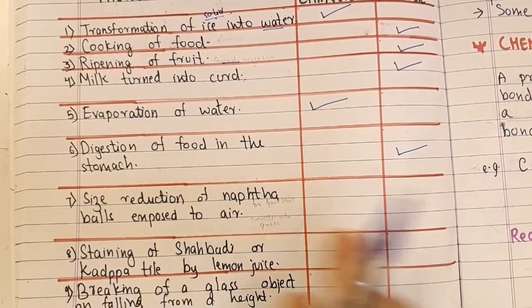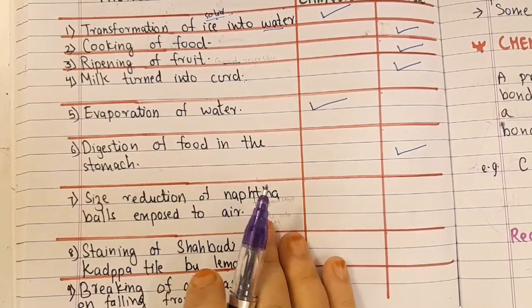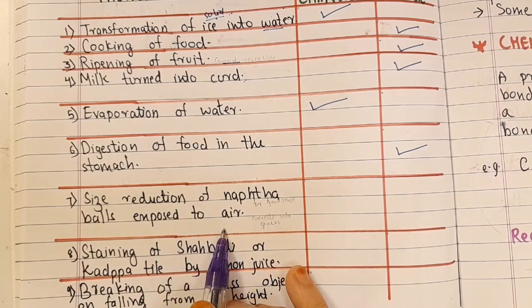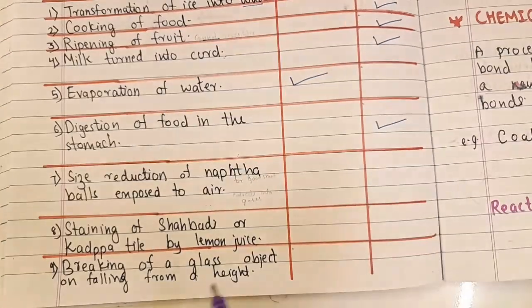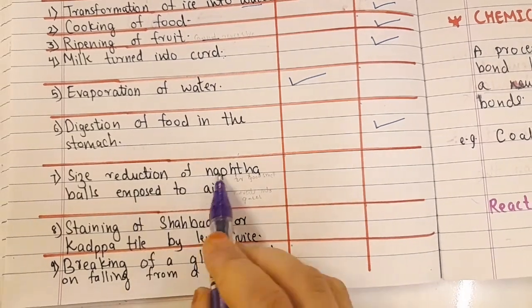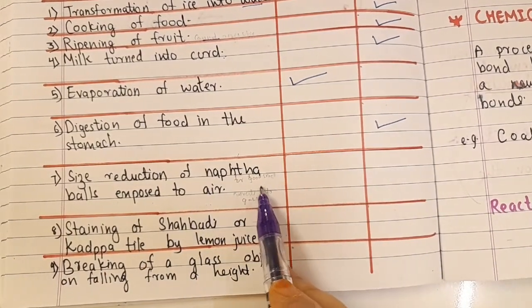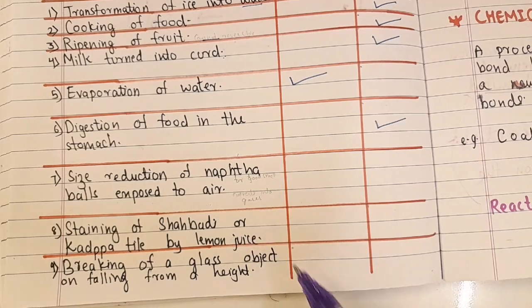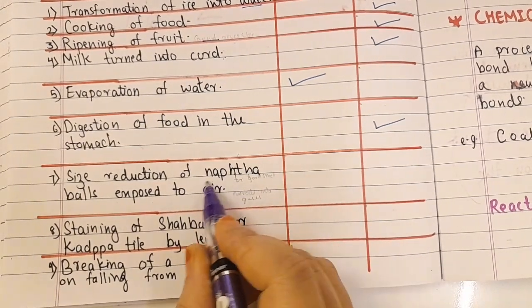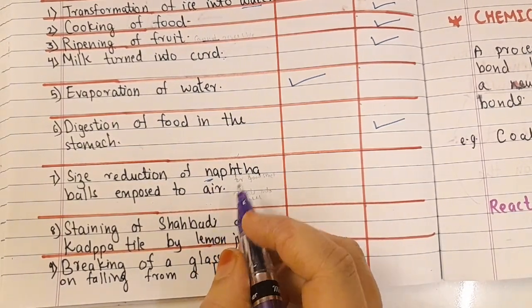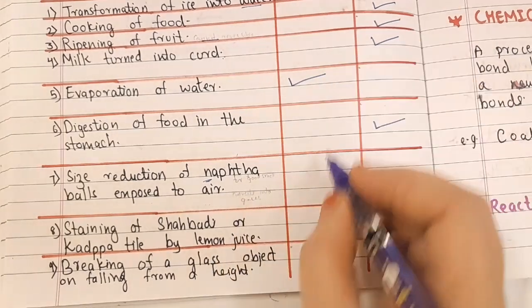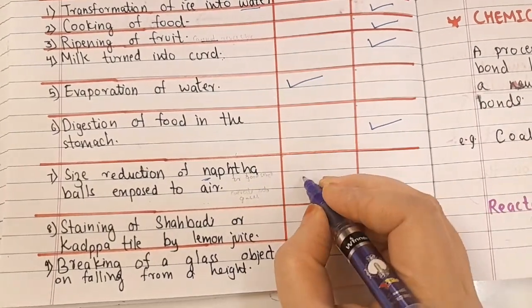Seventh is size reduction of naphtha balls exposed to air. We use naphtha balls for a good smell in our houses. Only size reduction takes place, and no chemical reaction happens here. So this is a physical change.